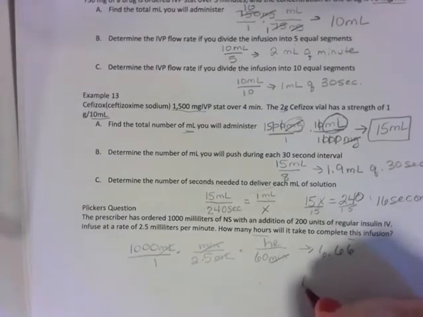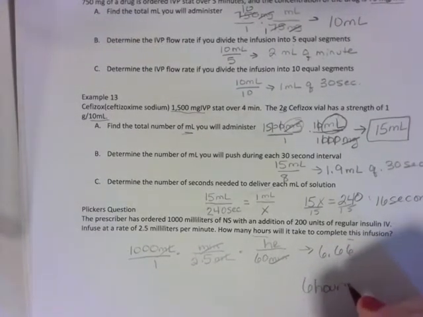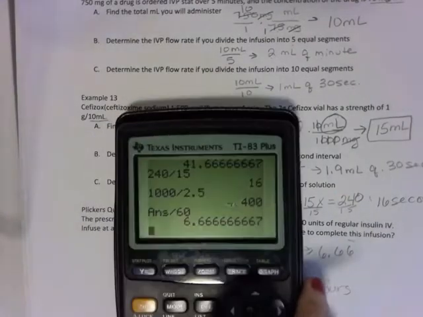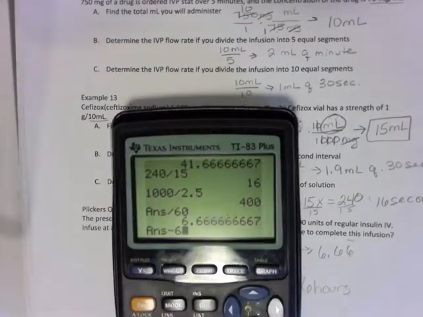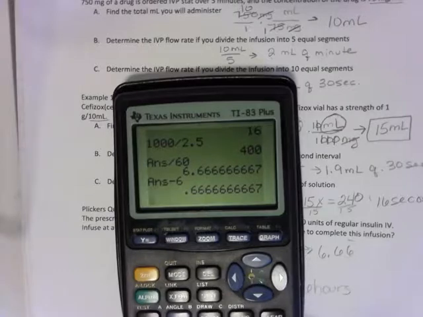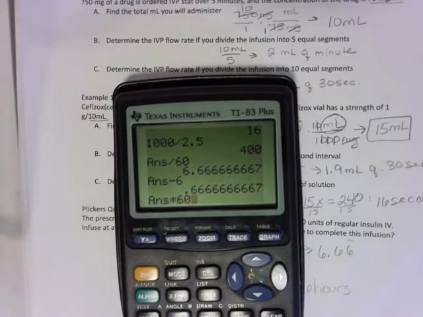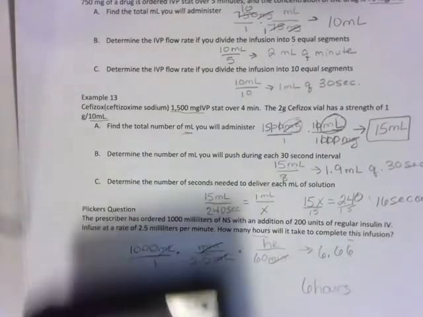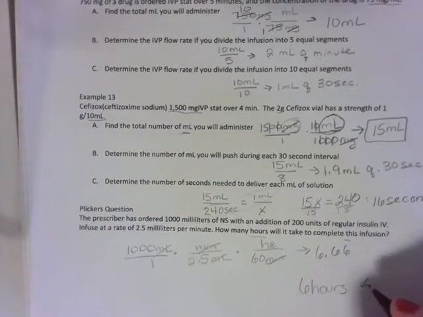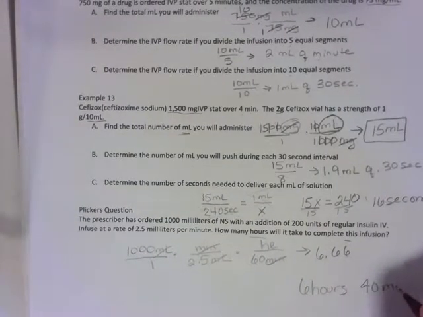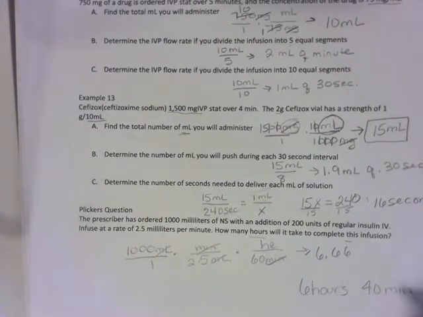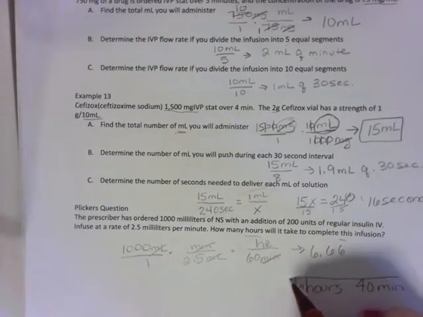So that's 6 hours. So I'm going to subtract out my 6 hours, and I'm going to multiply it by 60. And that gives me 40 minutes. So my answer is 6 hours and 40 minutes.